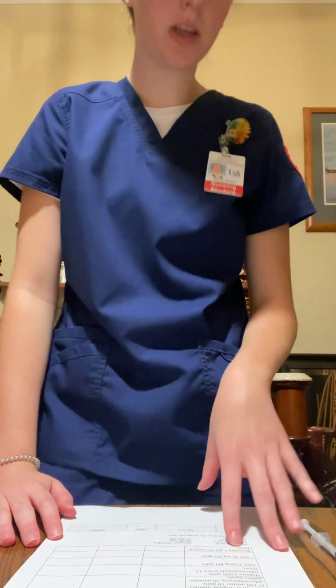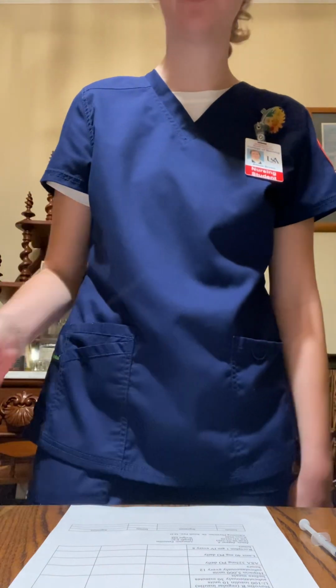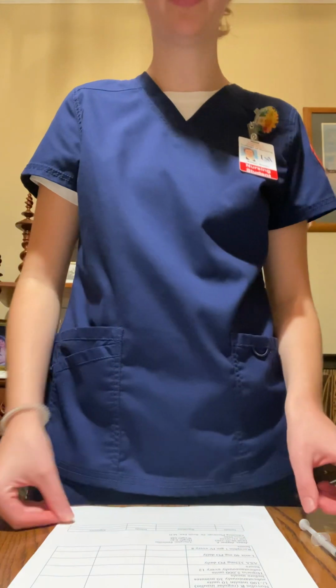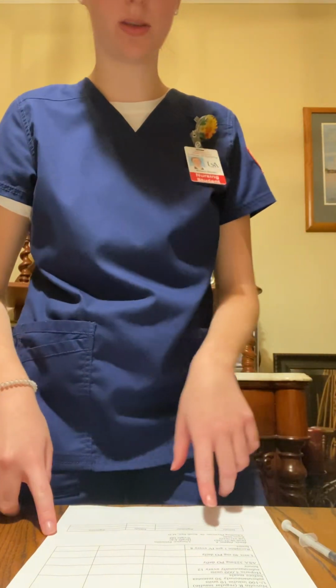And then for my documentation, I would document the entire legal prescription. And then after I administer it, I would document any reactions that my patient had. So now I'm going to go with my second check. I'm going to go through that again.